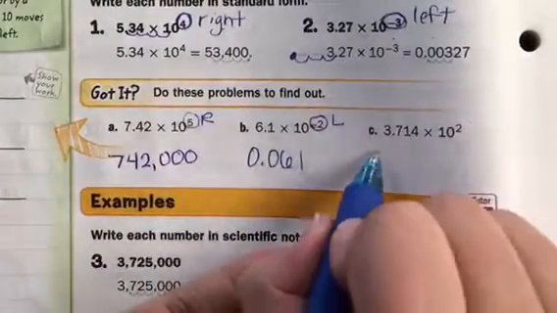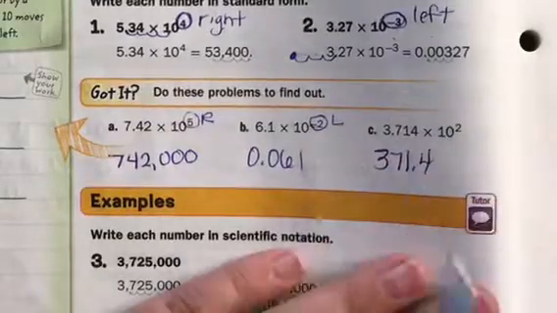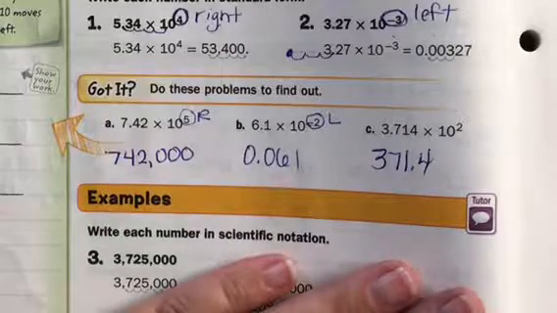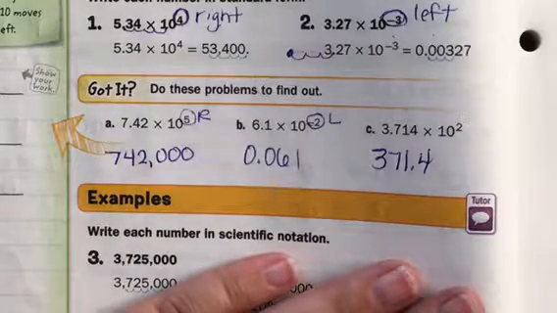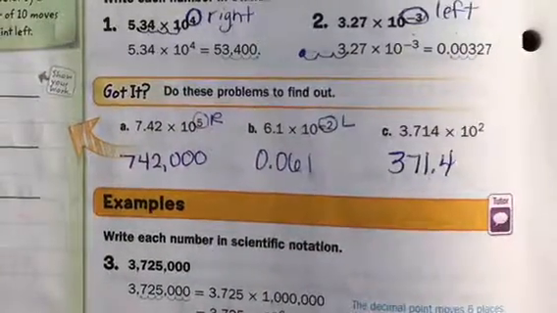And then this one should be 371.4. Good on these? Okay, rate yourself on how well you're understanding this part so far, 1 through 5. Feeling pretty good? So I want you guys just to peek. We're gonna just do a quick glance.